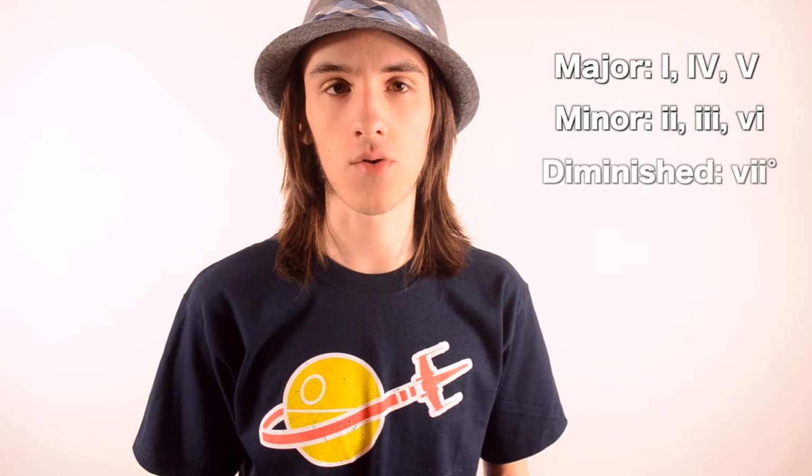Now when I say 1 or flat 2 or something, I'm referring to Roman numeral analysis. Roman numeral analysis is a form of chord notation where you label chords by their place in the key. So if there are 7 naturally occurring chords in a key, then there are only 7 numbers to work with. In any major key, the 1, 4, and 5 chords are major, the 2, 3, and 6 chords are minor, and the 7th chord is diminished.